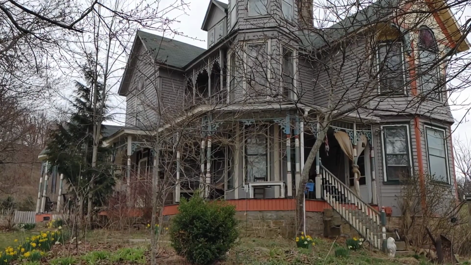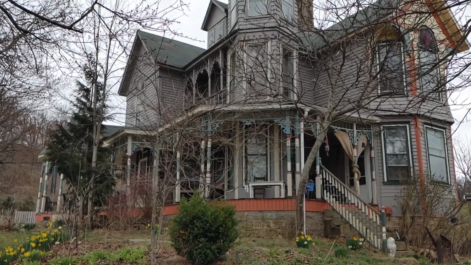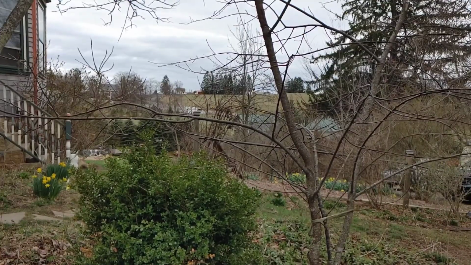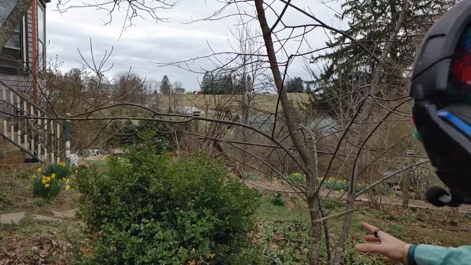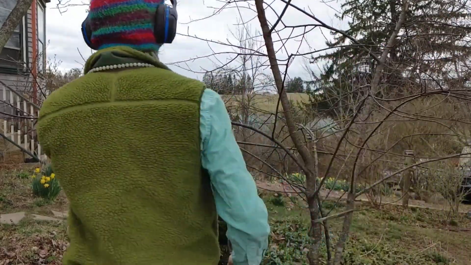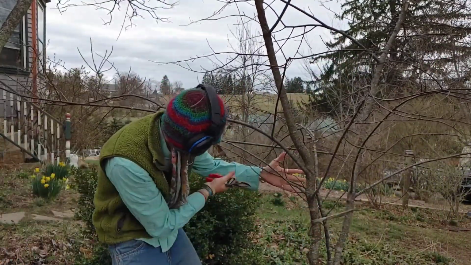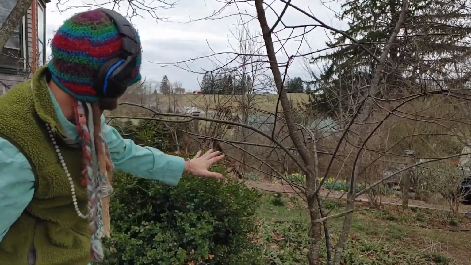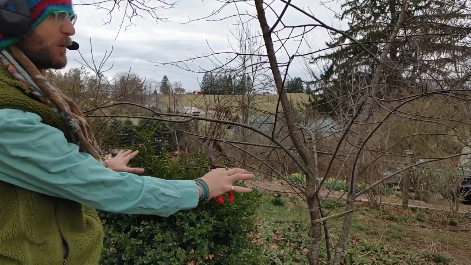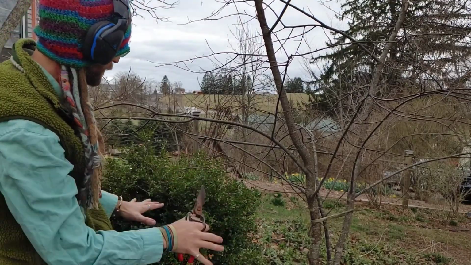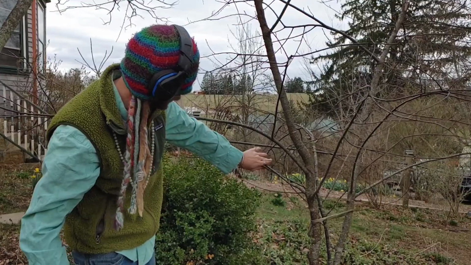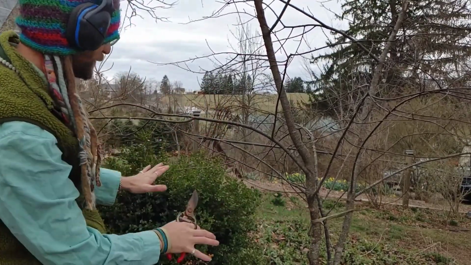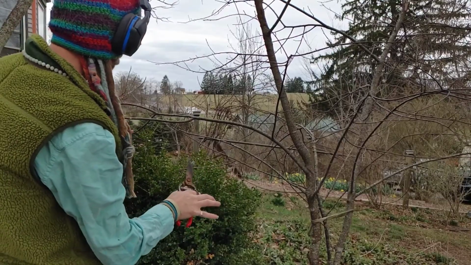So let's get up to this tree and let me show you some of the pruning techniques. As you can see right in front of us, we have a lot of chaos going on. You'll see a lot of these branches are chaotic, and there's lots of crazy stuff going on. We need to figure out what we want to prune, how we want this tree to grow, and how we can promote that. Things we don't want are crossing branches like this. This tree had split, and I'm still not sure which of the branches I'm going to keep, so I'm not going to prune any of the bigger ones just yet.